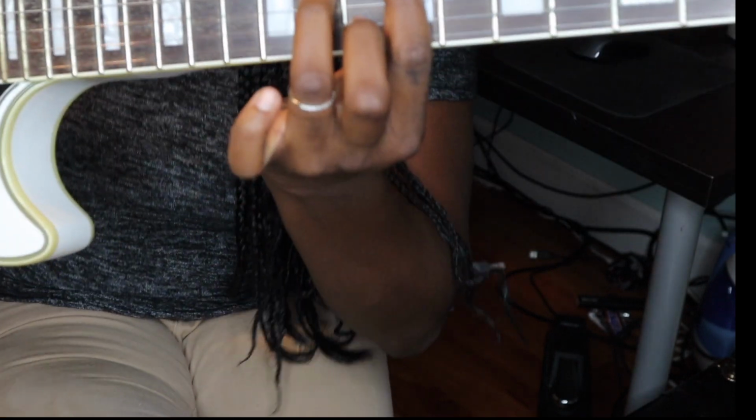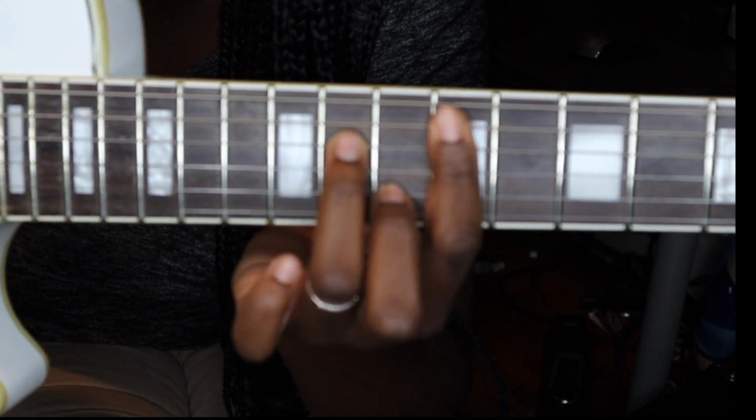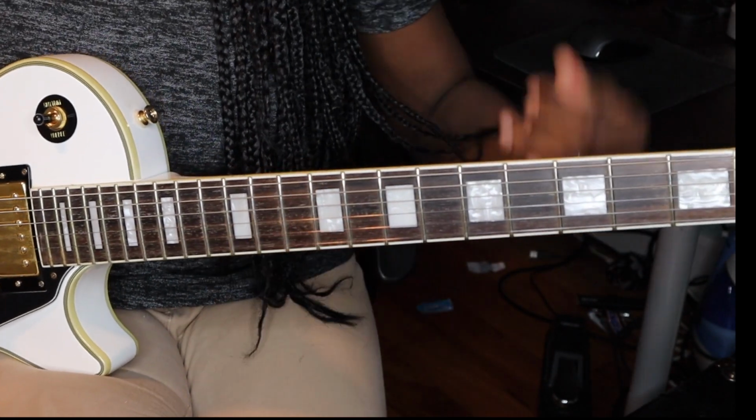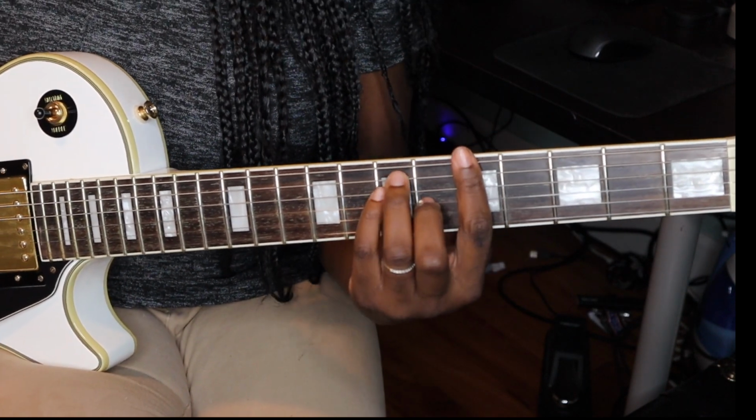The minor shape looks like this. You learned that in the last video. So now you're just going to put your hand there and you're going to make it minor. All right, so let's start again from the beginning. We're on A. So here we go.